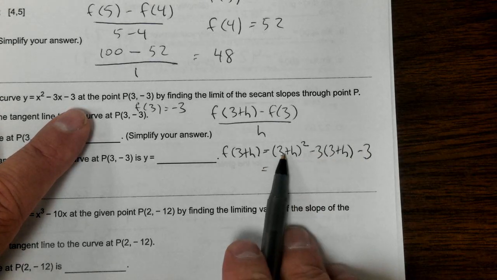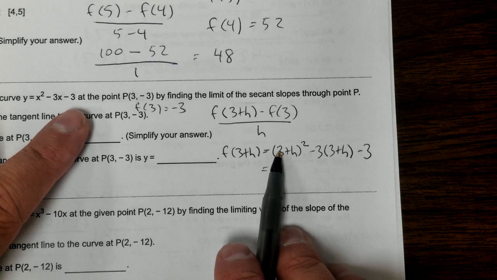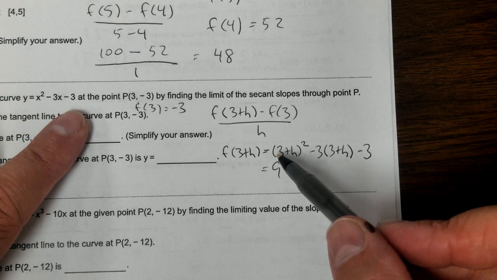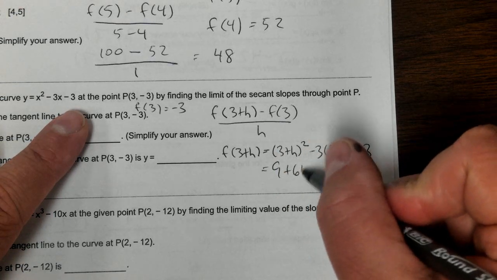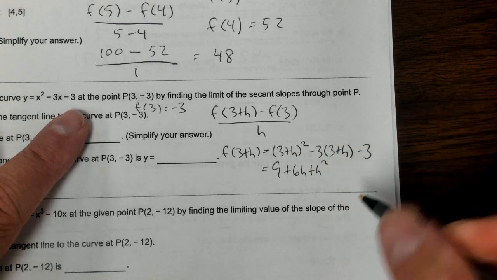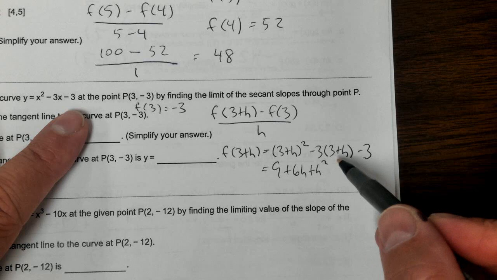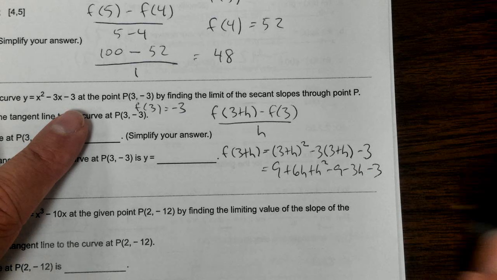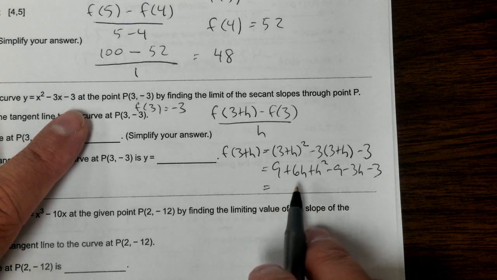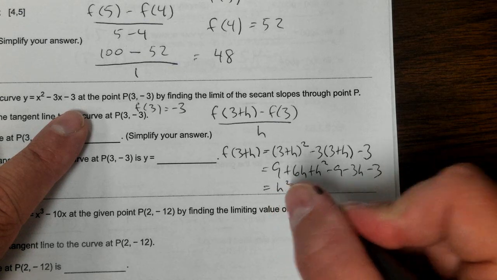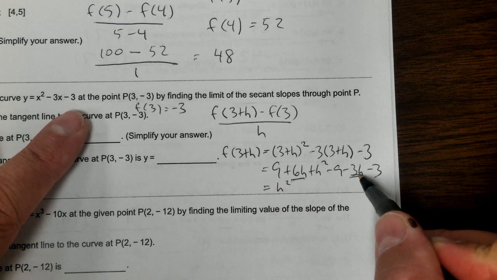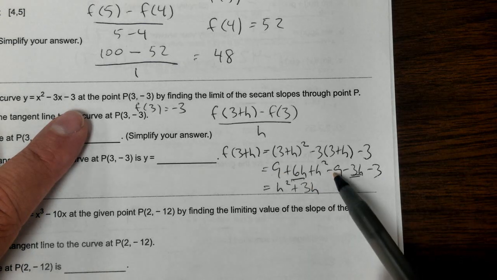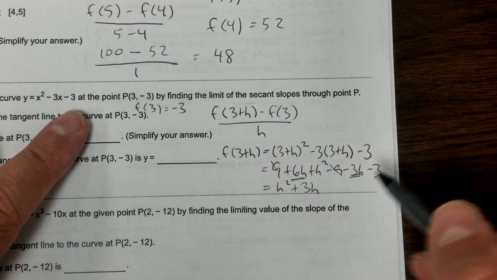So you need to expand this using FOIL and doing your regular expansion. 3 squared is 9, and then you have 3h plus another 3h is 6h plus h squared. Then we need to distribute, so we get negative 9 minus 3h minus 3. So what this gives you is h squared. There's 6h, there's minus 3h, so that's plus 3h. Then you have your 9 minus 9, which cancels, and then you have your minus 3.